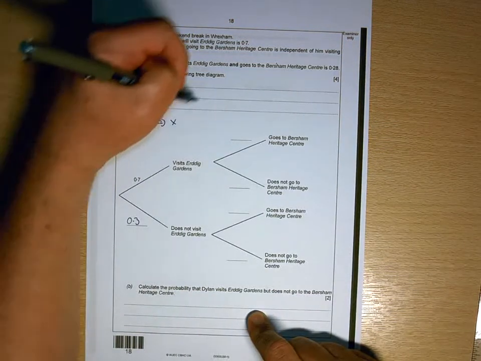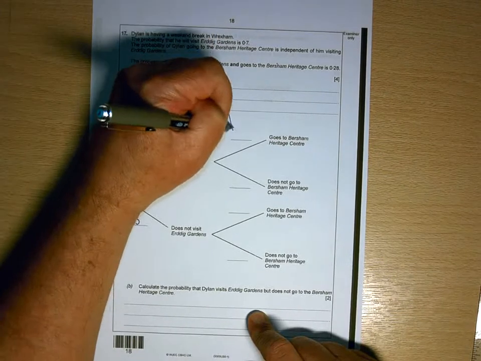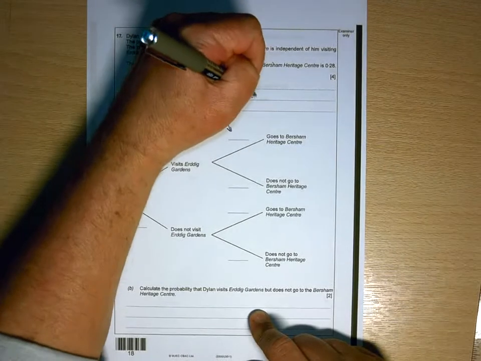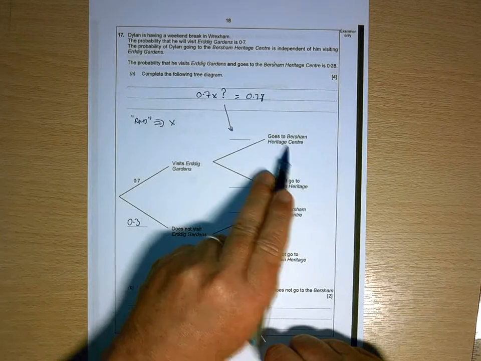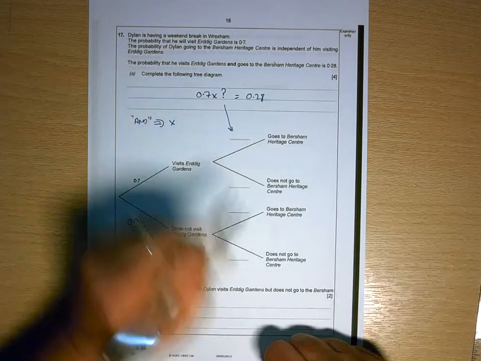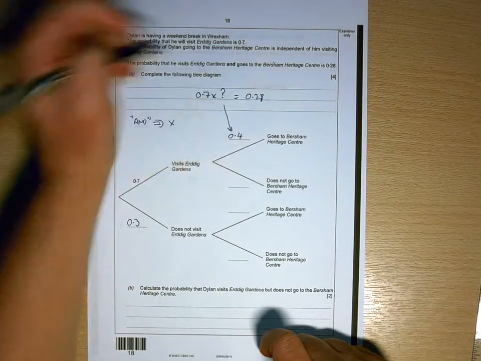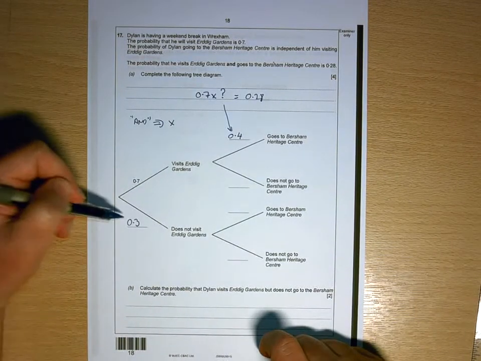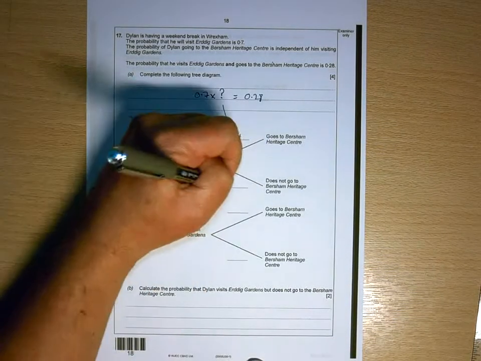So Erddig is 0.7 times that, which is what we want to put in there and we don't know it, equals 0.28. So if he's visiting Erddig and going to Bersham, he's doing 0.7 times something to get 0.28. So I know that 7 fours are 28. So that means that that is going to be 0.4. Now, just like those have to add up to 1, so do these. He's either going or he's not.